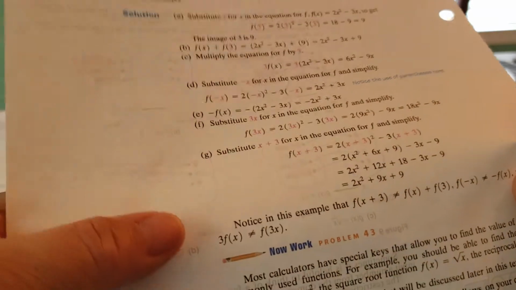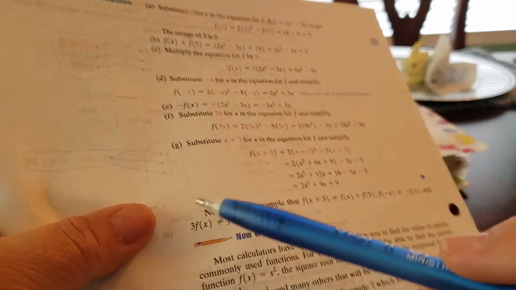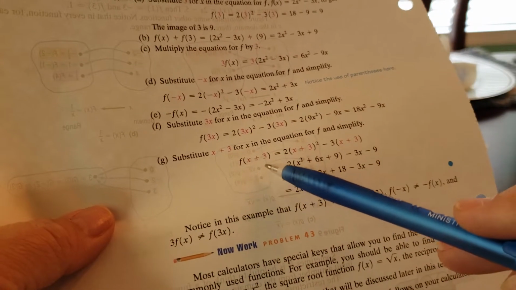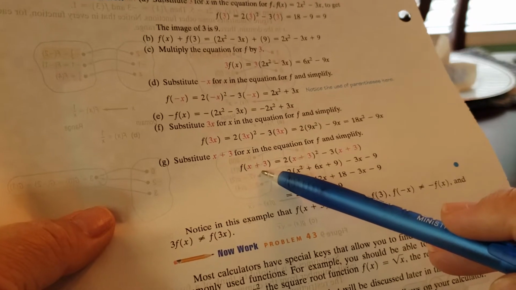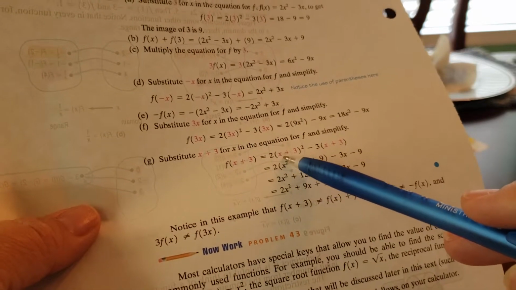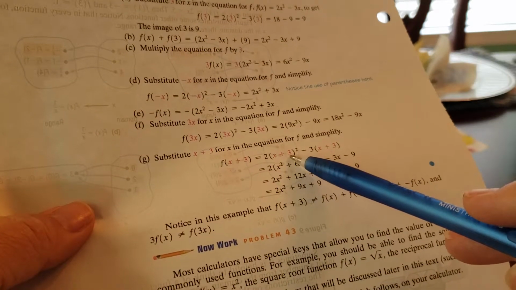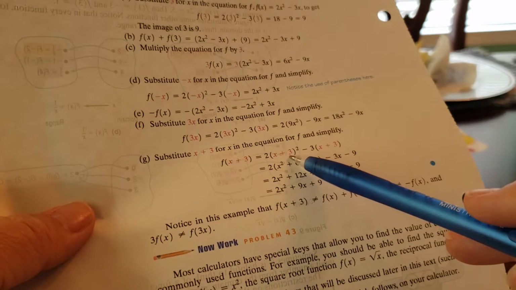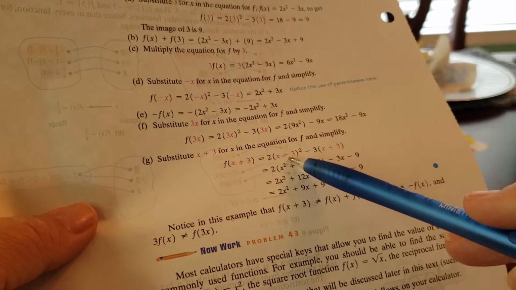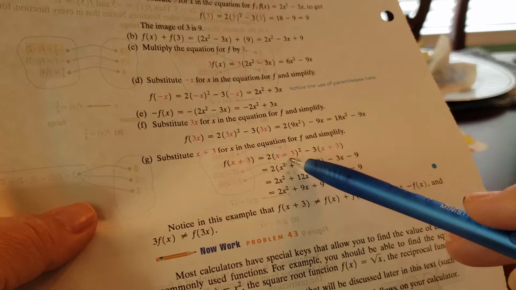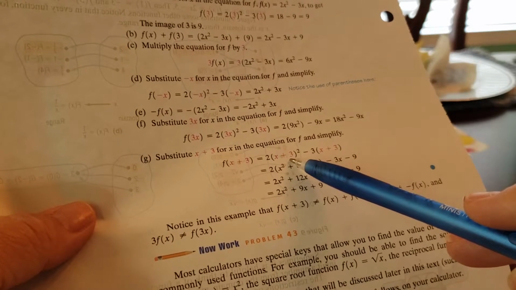In example G, we're asked to find f of x plus 3 right here. So we have to replace x with the quantity x plus 3. Now, to square x plus 3, you need to go off to the side and write down x plus 3 times x plus 3 and use the distributive property to multiply it all out.